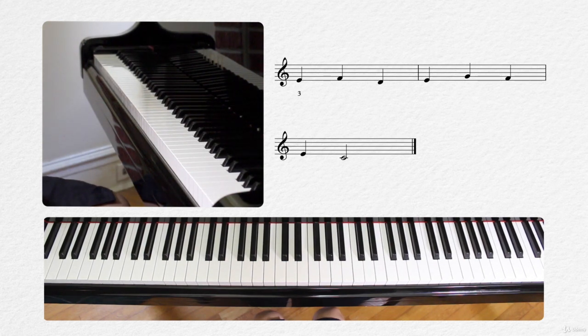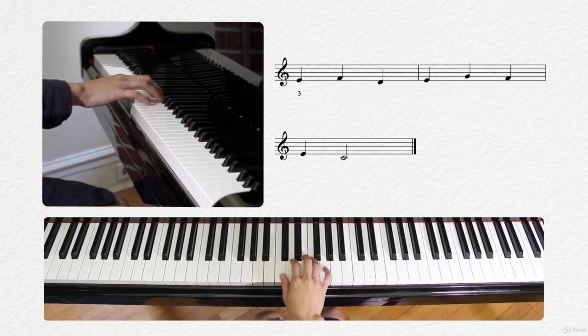For example, from the first to the second note, it's a line note, E, to a space note, F. It would be a step or an interval of a second, which means no skipping. The two notes will be right next to each other.